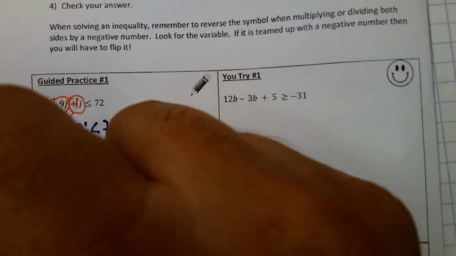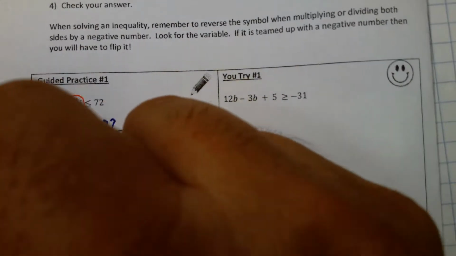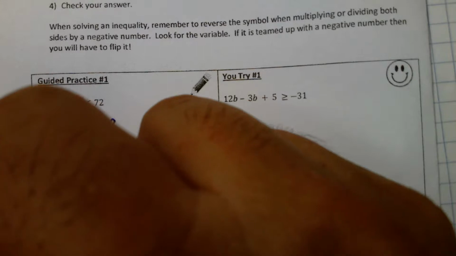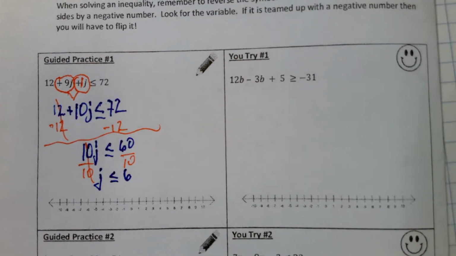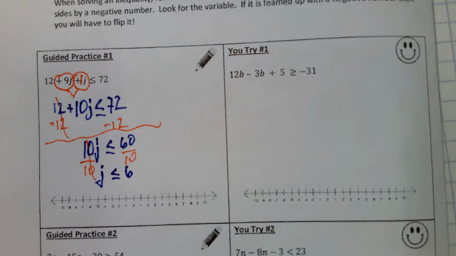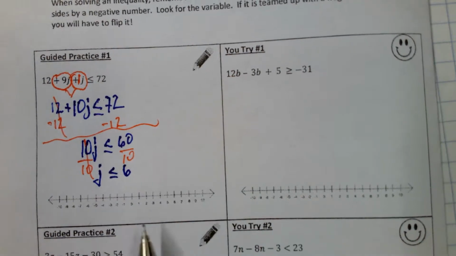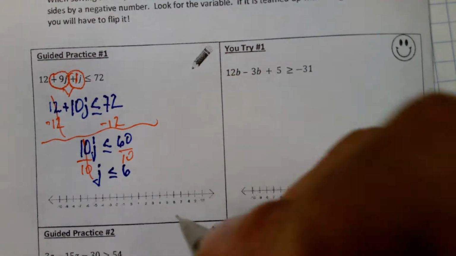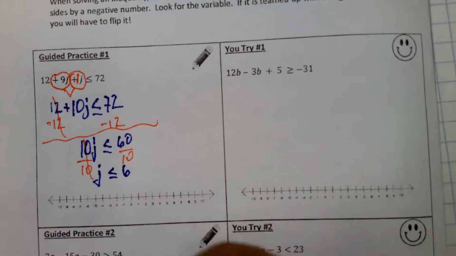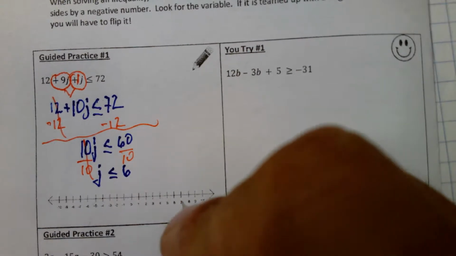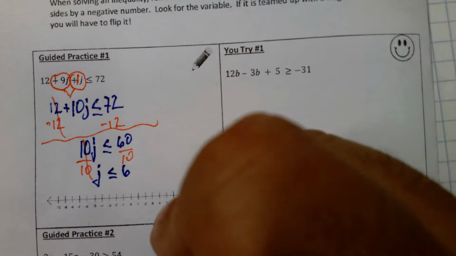And I get j is less than or equal to 6. And that's an answer. We want every number 6 or smaller. Okay, so we're going to look at our number line here. Look for the number 6. Here it is. Where are you, 6? Right there.